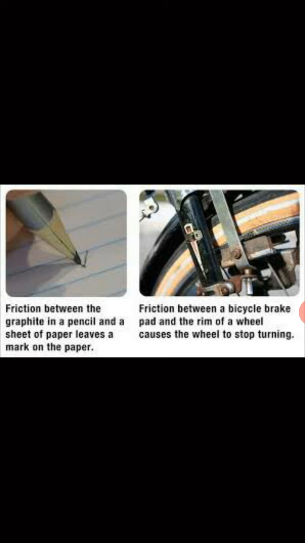The next image shows a bicycle brake pad and the rim of a wheel. Rim means the border of a wheel. The brake is in contact with the rim of the wheel. If a person applies the brake of a bicycle, the brake will come in contact with the rim of the wheel, and ultimately the wheel will stop.